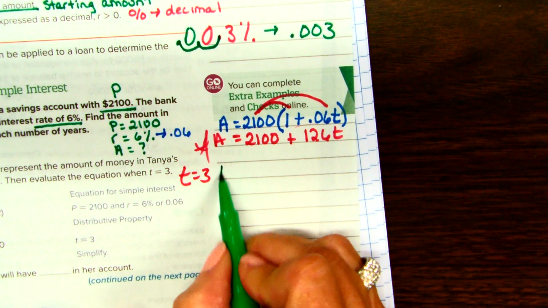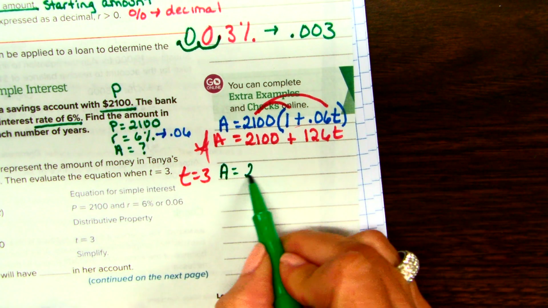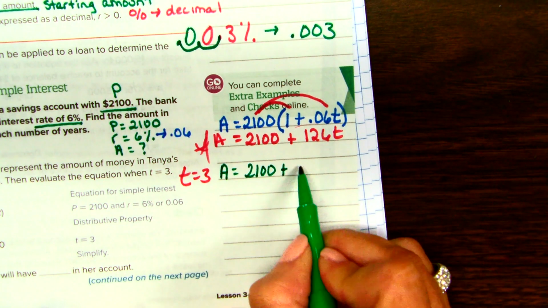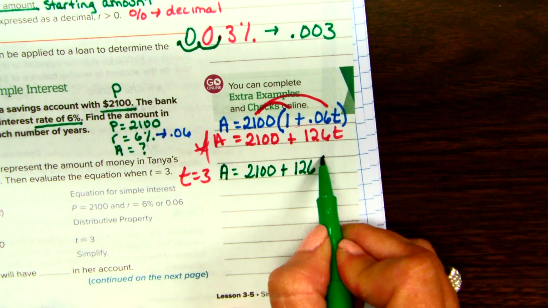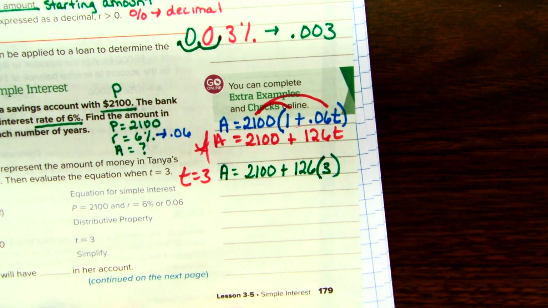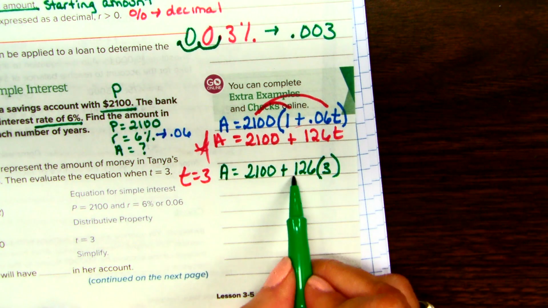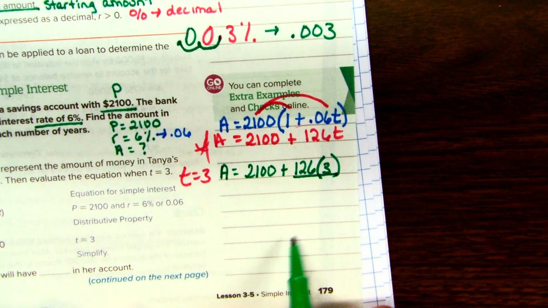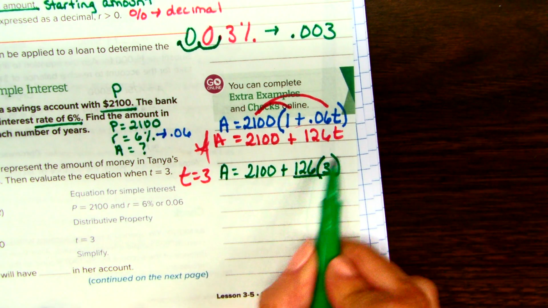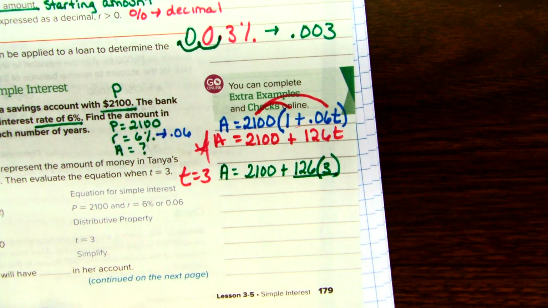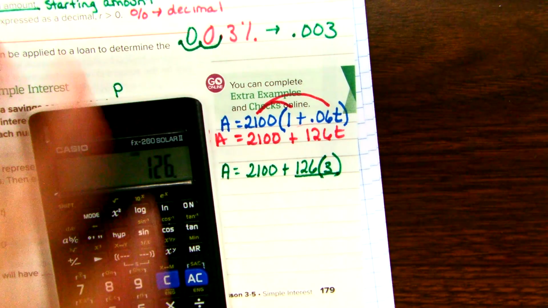So the amount in our account will be 2100 plus 126 times 3, right? Just plugging in T. And this is all calculator work, guys. I'm going to multiply 126 times 3 and then add 2100. Remember, order of operations, we multiply before we add. And a lot of times there's already numbers on your calculator screen.